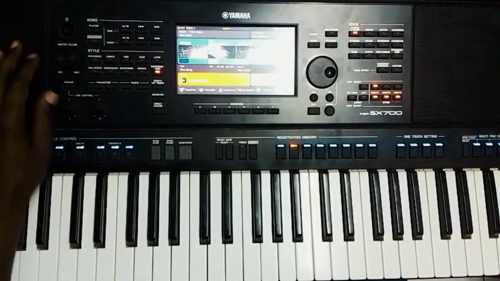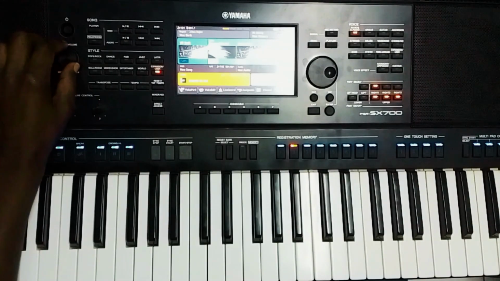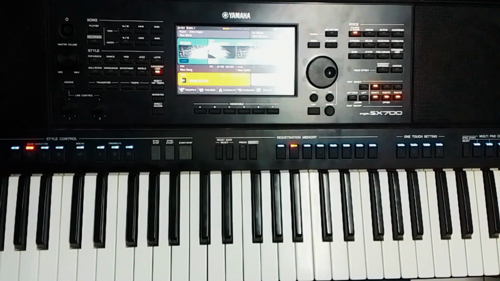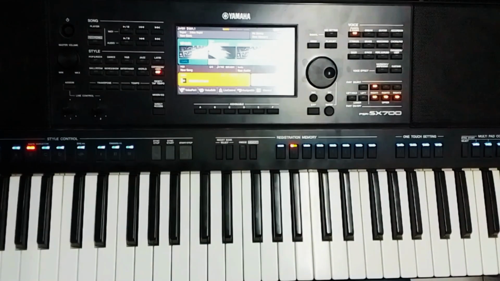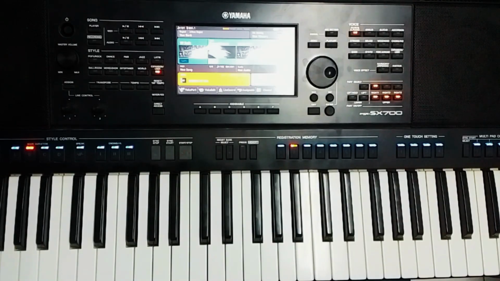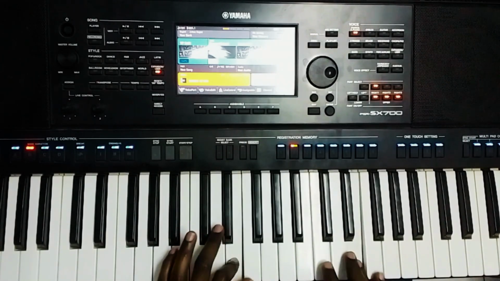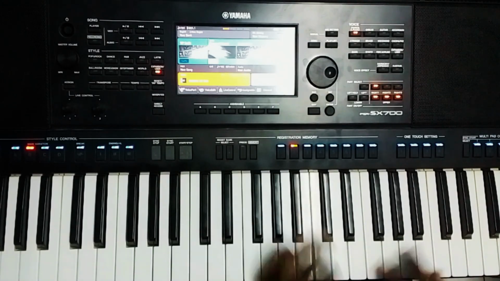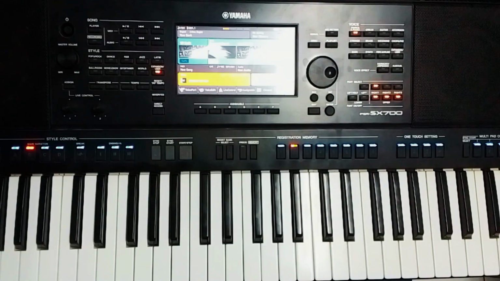So in music we have musical alphabets, which are 7. The alphabets are A, B, C, D, E, F, and G. But on piano we start with C, which is usually located before the 2 black notes. So C is before the 2 black notes, and then we continue like that. We move from C, D, E, F, G, A, B, and then C. Those are the names of the white keys.